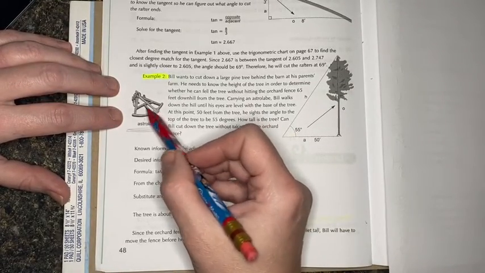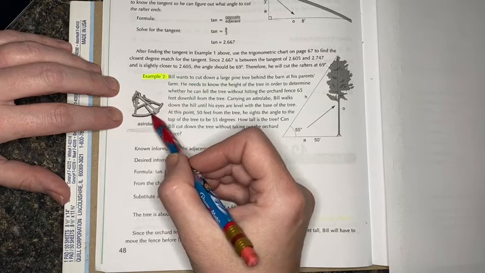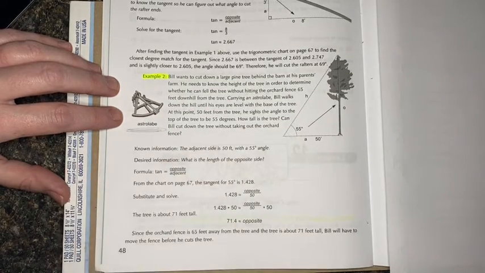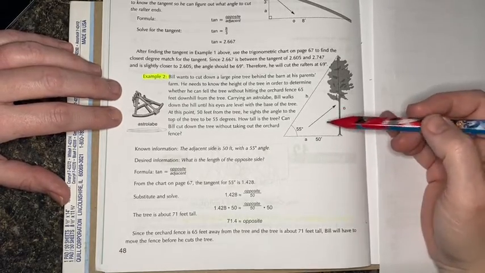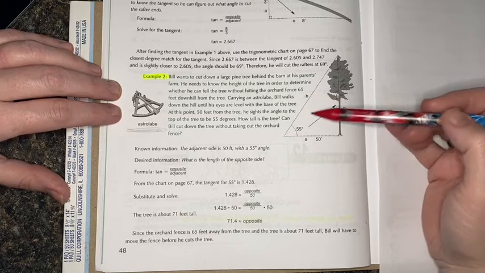This part here is governed mostly by gravity, okay? And that's how you determine angles. A lot of times they use those on ships and things to help them find their place.